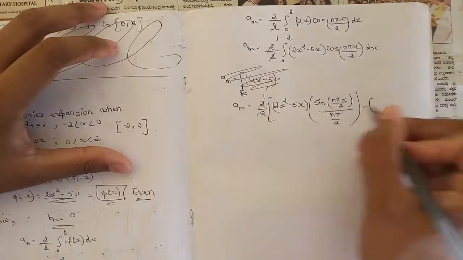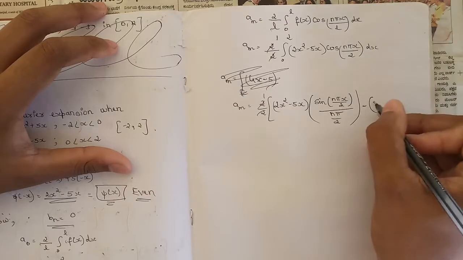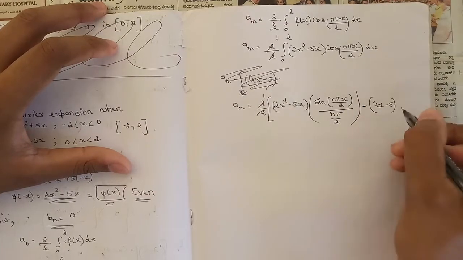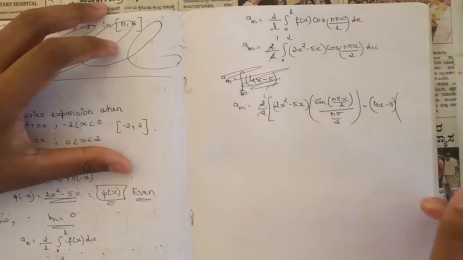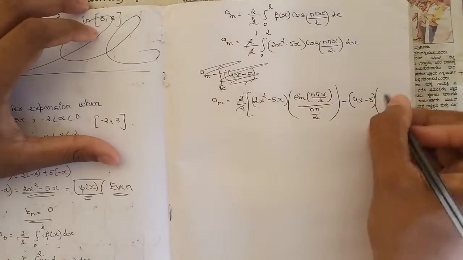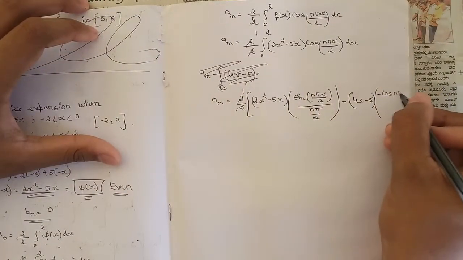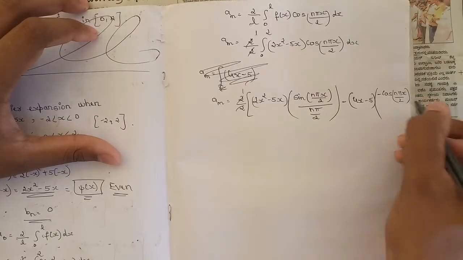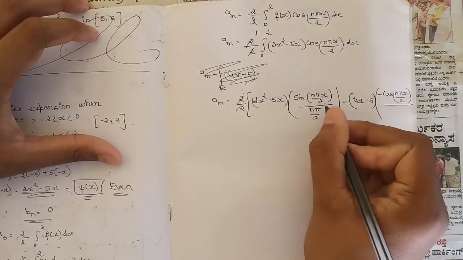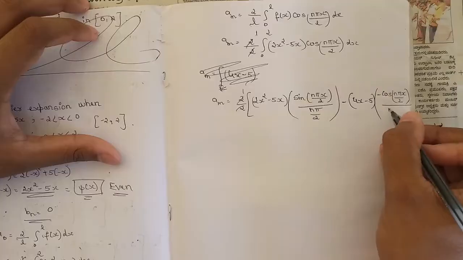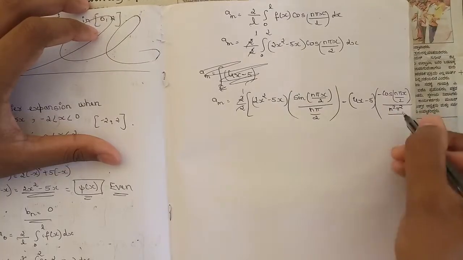Minus, we need to differentiate this first function, that is 4x minus 5, into the integration of sine, which is minus cos n pi x by 2 divided by this term's square, that is n square pi square by 2 square, that is 4.